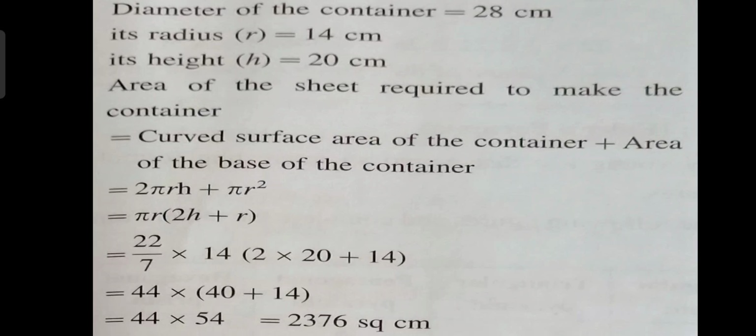So here the diameter of the container is given to us, that is 28 centimeter. The radius r is 14 centimeter, and the height is also given, that is 20 centimeter. So the area of the sheet required to make the container is what? It is actually the curved surface area of the container plus the area of the base of the container. So here we have 2 pi rh, that is the curved surface area, and the area of the base, only the base, that is one side base. The upper one we don't have because we don't require the lid, we only require the base. So that is pi r square.